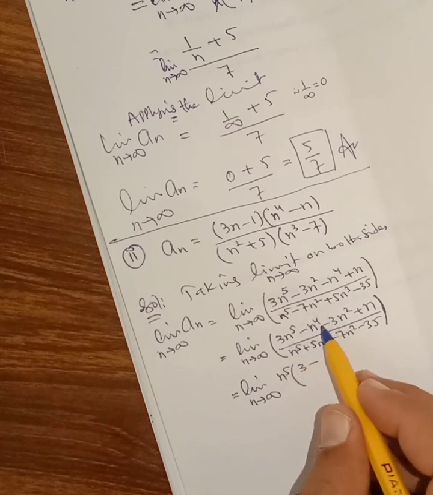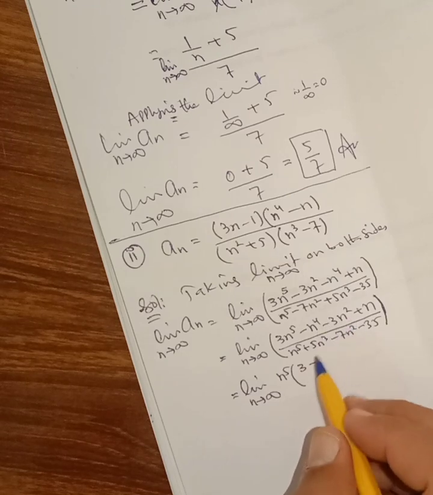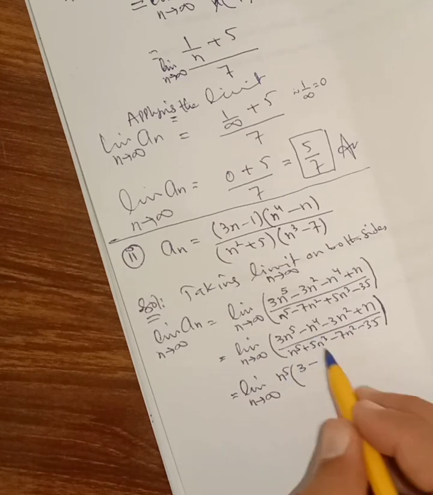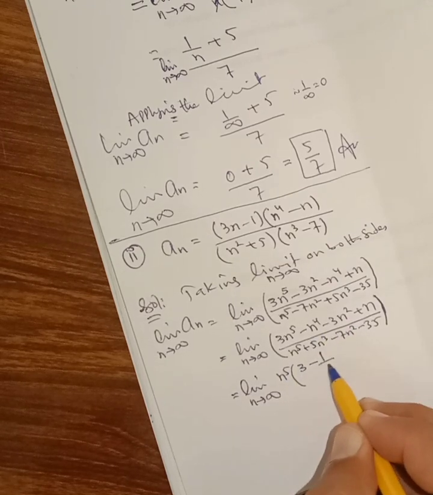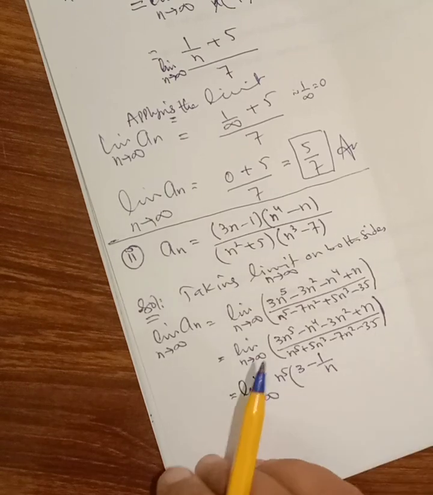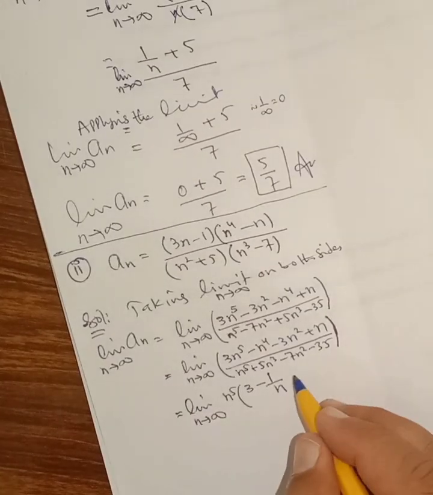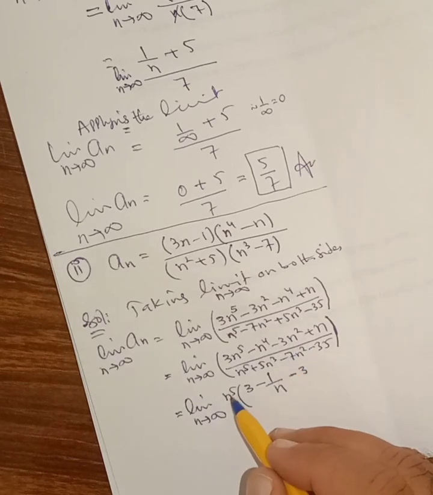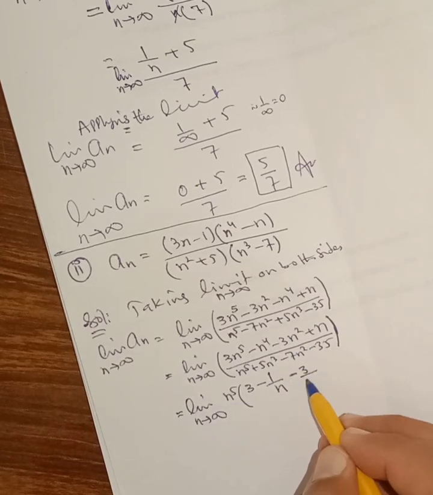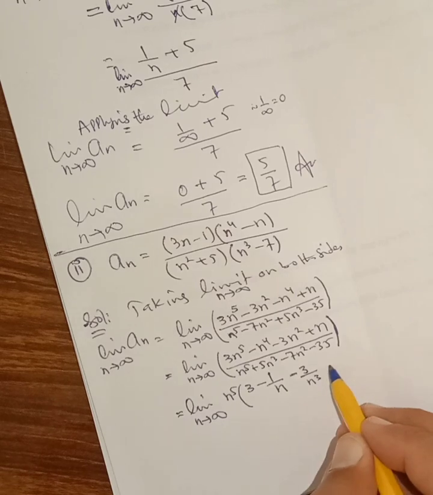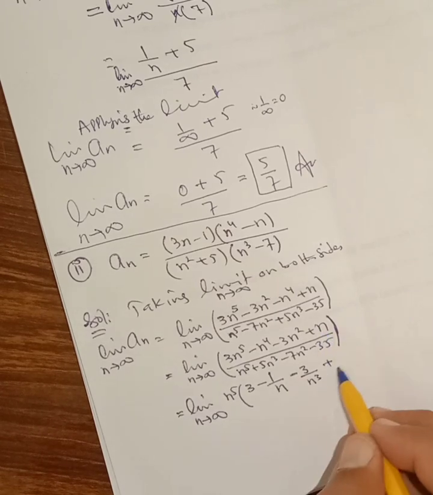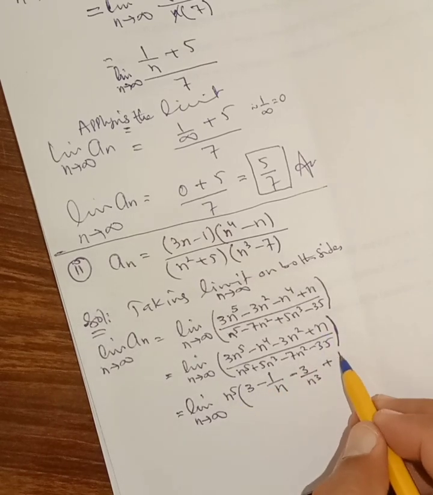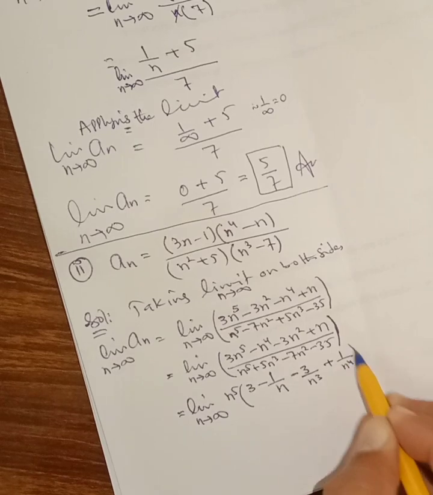This has 4, but it needs one n more, so we write that n in the denominator. And minus 3, this has n square, we need 3 more, so we write n cube. And then plus 1, and we need n power 5, so we write 1 and n power 4.